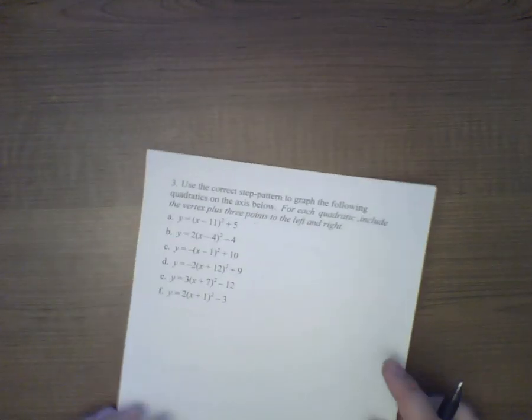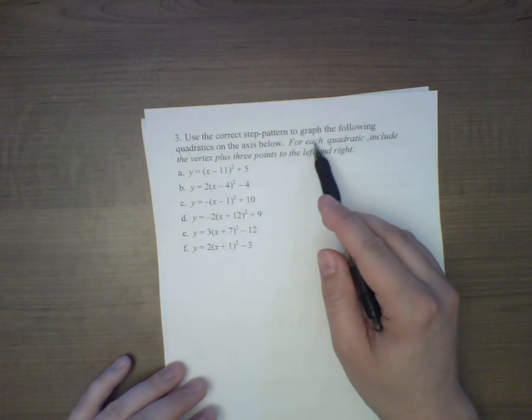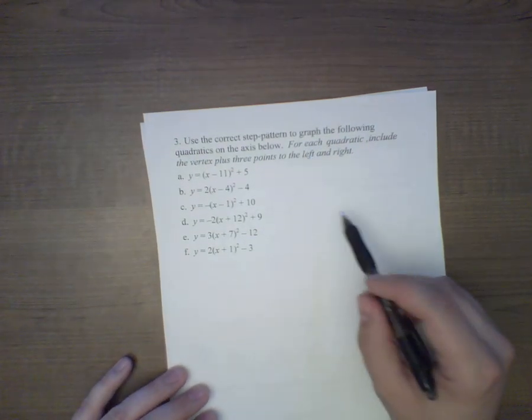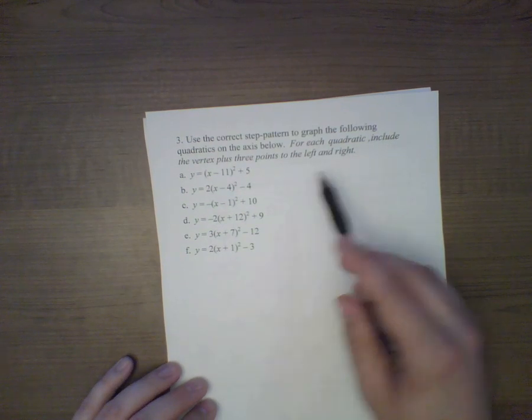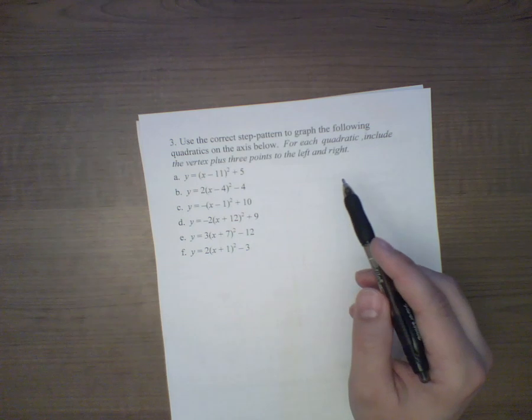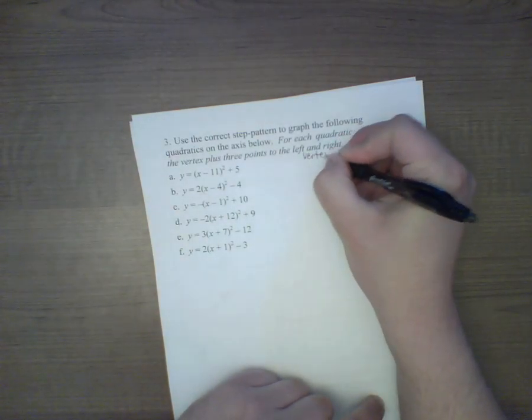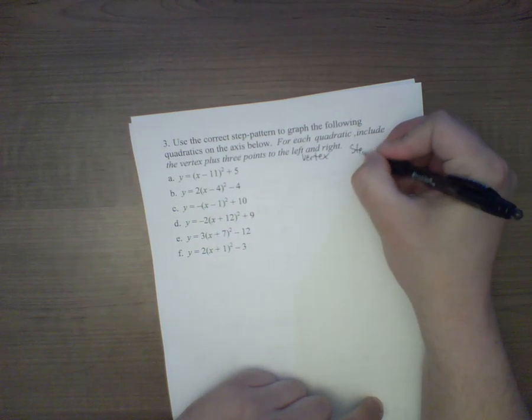All right, let's take a look at question 3. Use the correct step pattern to graph the following quadratics on the given axis. For each quadratic, include the vertex plus 3 points to the left and to the right. So for each of these, I want to figure out what is my vertex, just like we just practiced, and what is my step pattern.